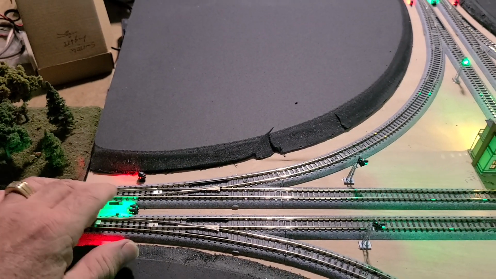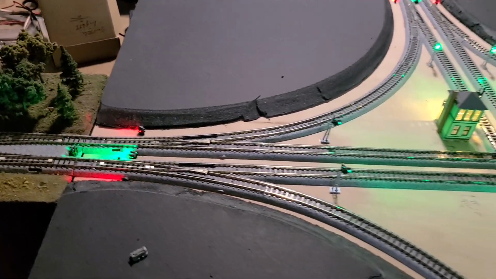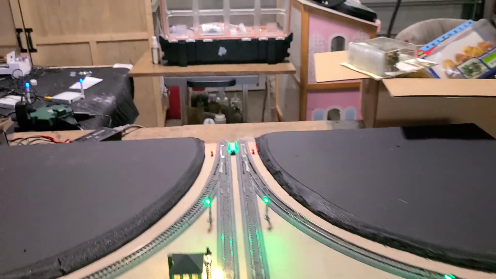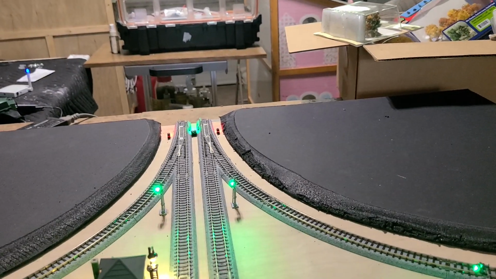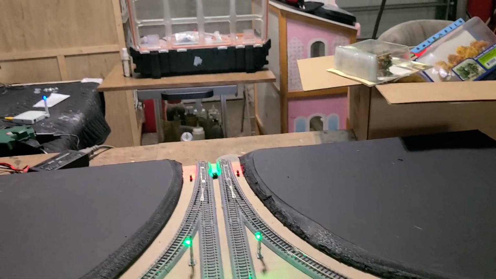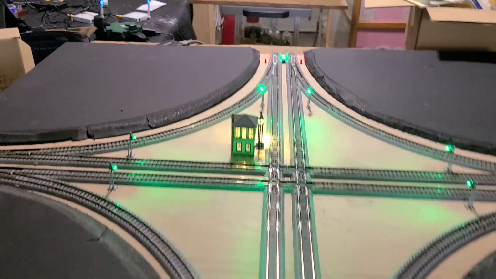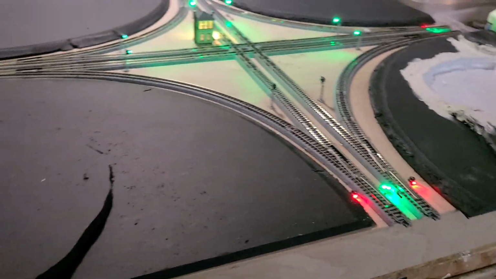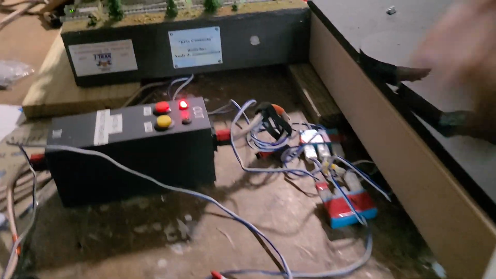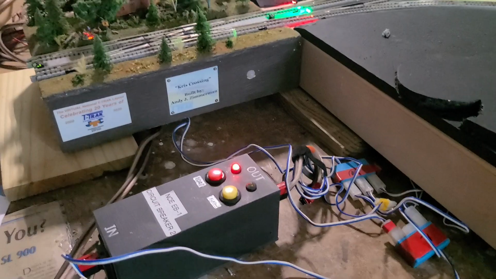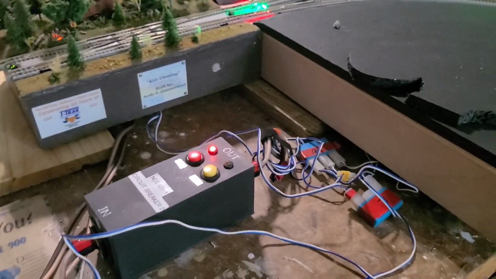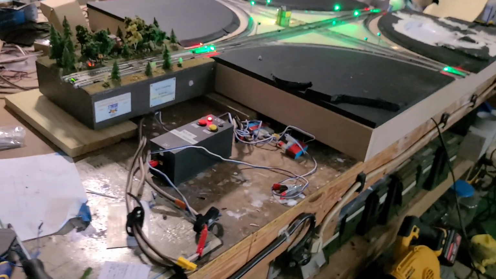Yeah. So I'm going to manually change those switches so that they're all in the wrong position. Well, I'm not going to reach way over there, but they're all in the wrong position aside from those two right there. And it looks like the circuit breaker reset itself.